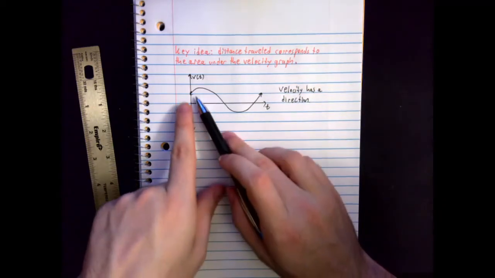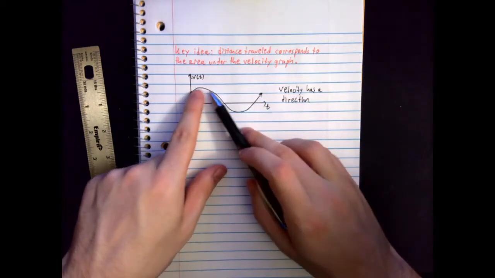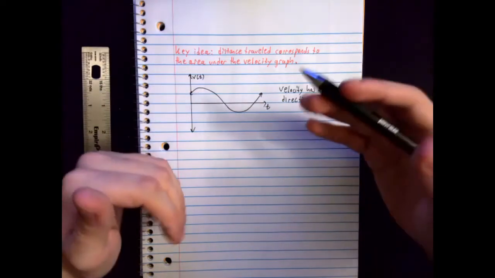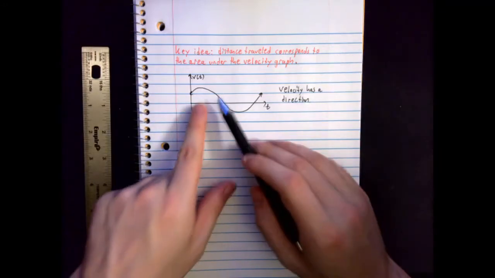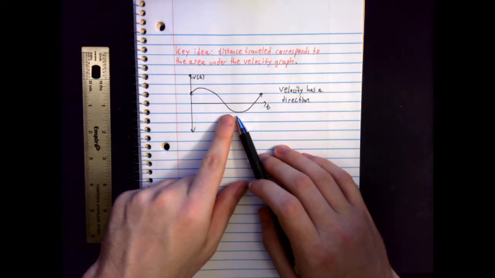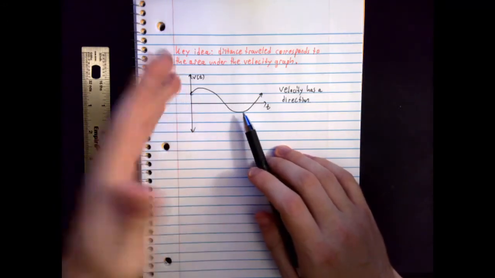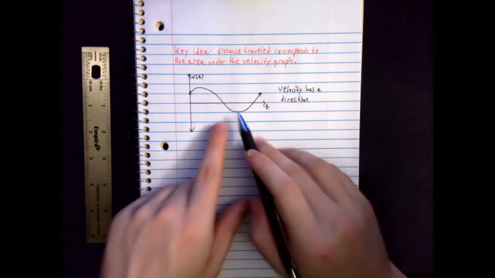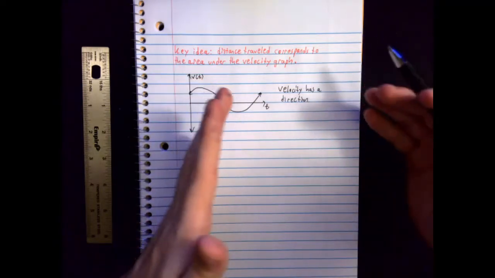And so if this is the graph of velocity, then when it's positive, you can think about traveling in the positive direction. We might define that as up or right or north or east or something like this. And then when it's below the x-axis, you can think about this as traveling in the negative direction. So maybe this is south or west or down or left. So the area underneath the curve is going to be sort of backtracking.